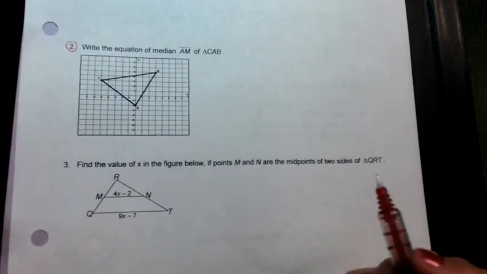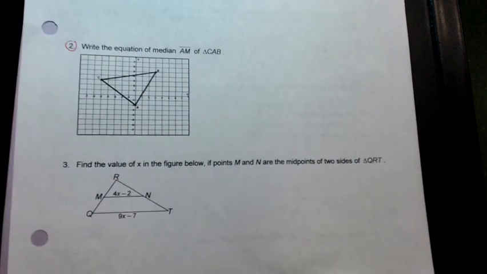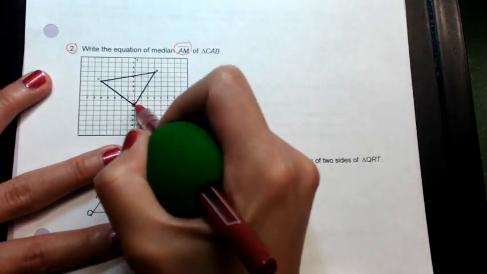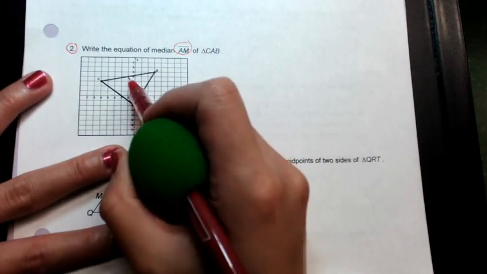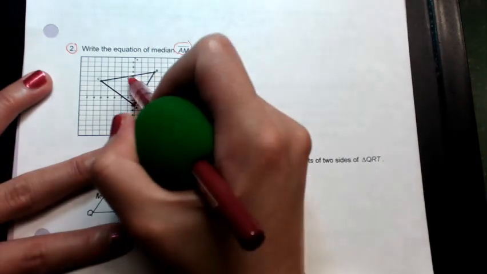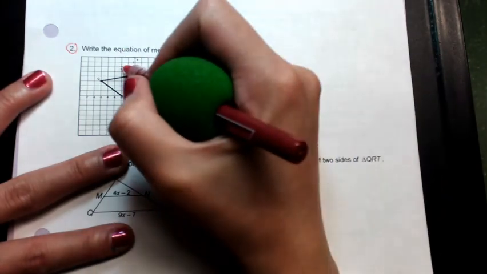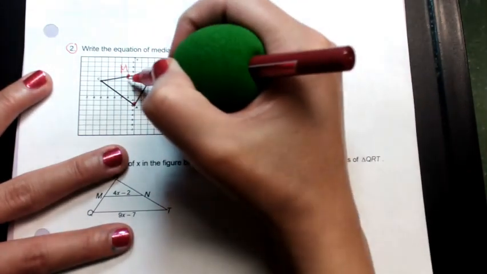Okay, on number 2, it says to find the equation of the median of AM. If you look at this, A is already here. The median goes from the vertex to the opposite side at the midpoint. Can't y'all pinpoint that this is the midpoint? Yes, because I gave you a graph, which is fine. If you want to use the midpoint formula, that's up to you.